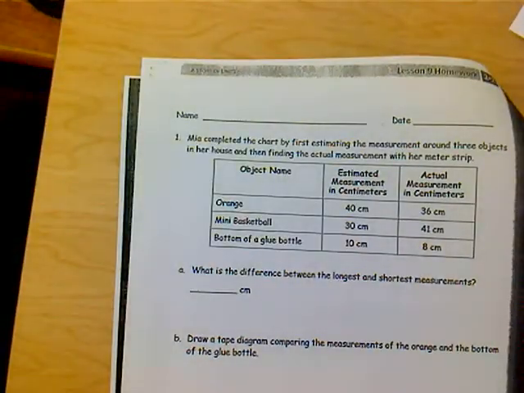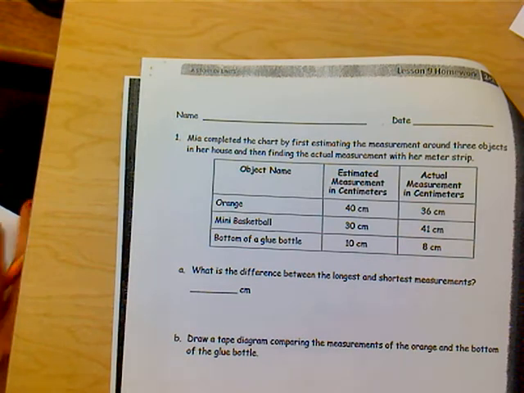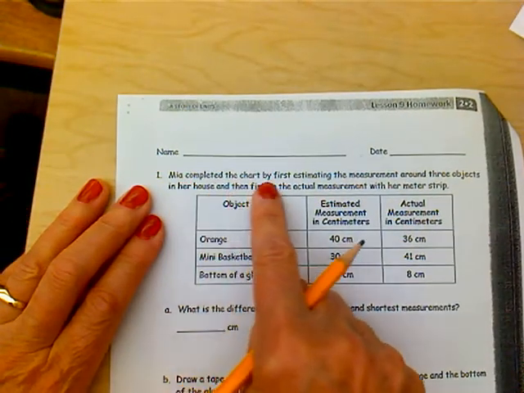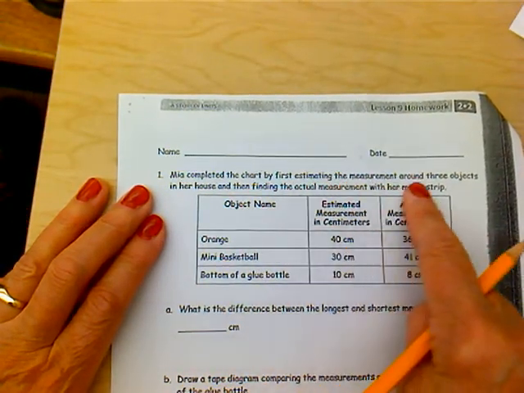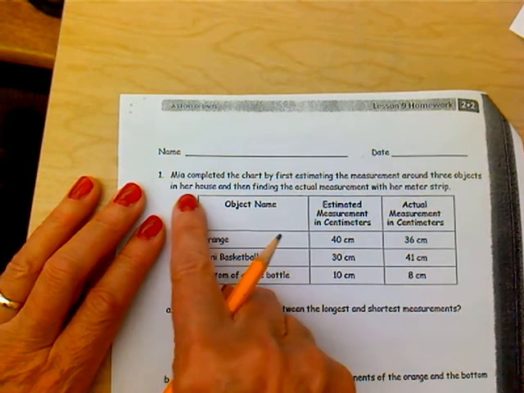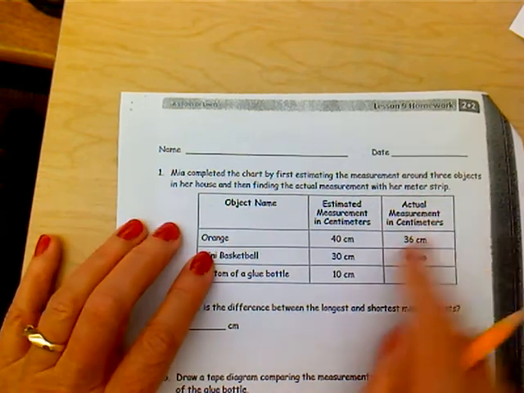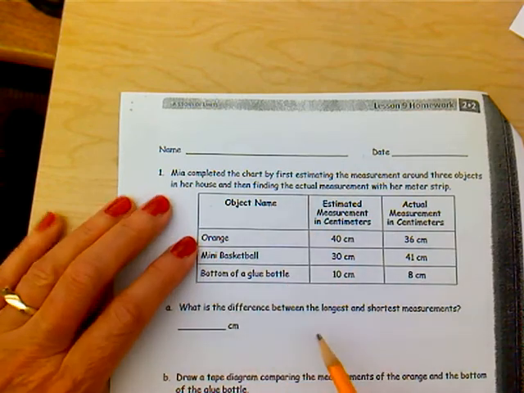Let's take a look and see what we're going to be doing here. So this time they've given us a chart. They have said that Maya completed the chart by first estimating the measurement around 3 objects in her house and then finding the actual measurement with her meter strip. So here's the objects that she measured.